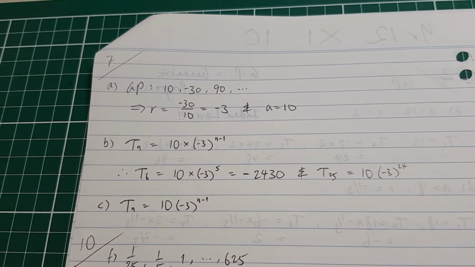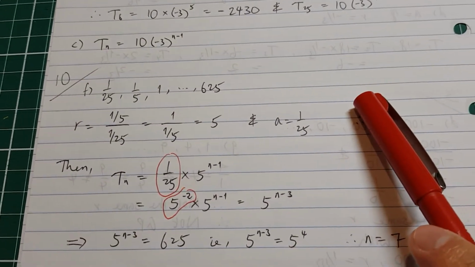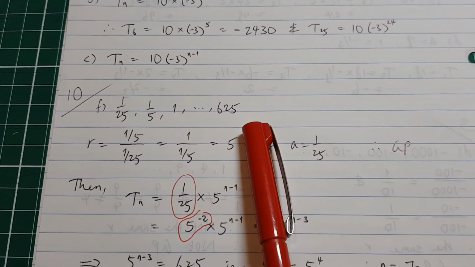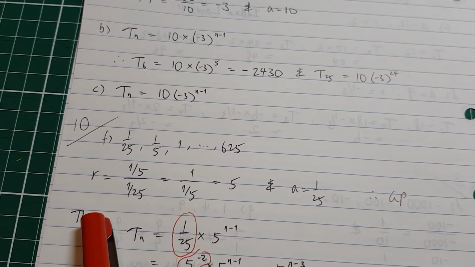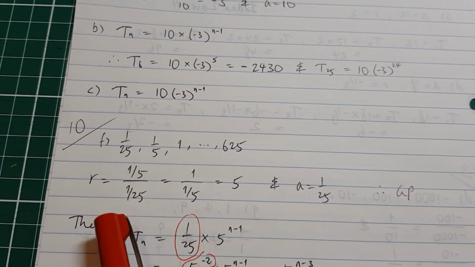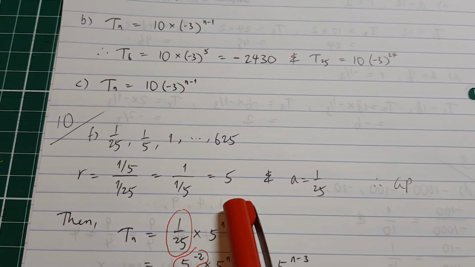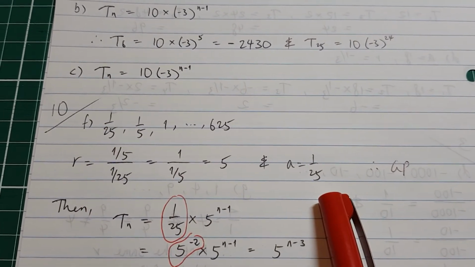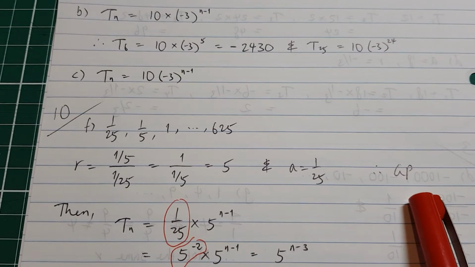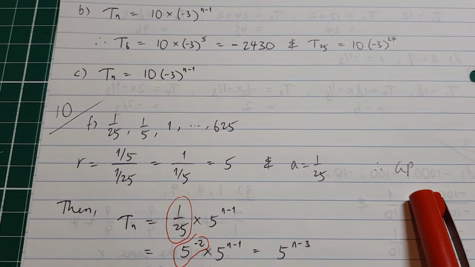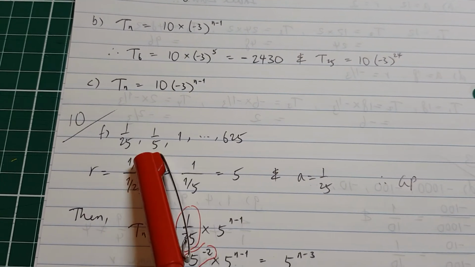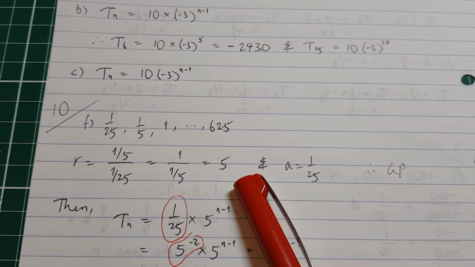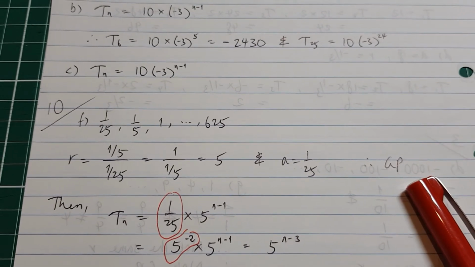All right. Okay, question 10, part F. So that's given, that's the sequence. And as you can see, the ratio is 1 on 5 divided by 1 on 25, which is 5, right? And the first term is 1 on 25, hence this is a GP, okay? All right, so that's the T2 divided by T1, that's T3 divided by T2. Both are the same as 5, so hence it's a GP.